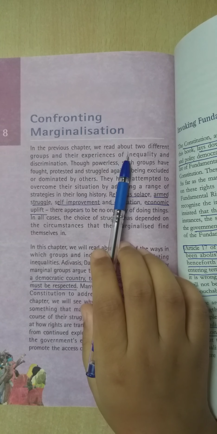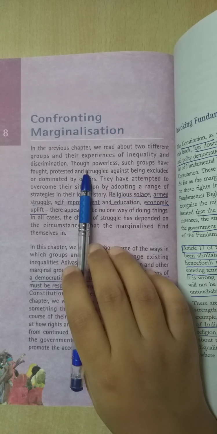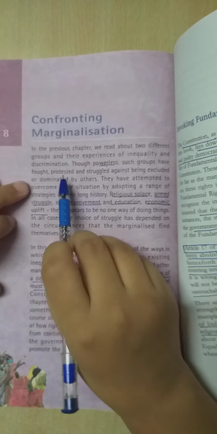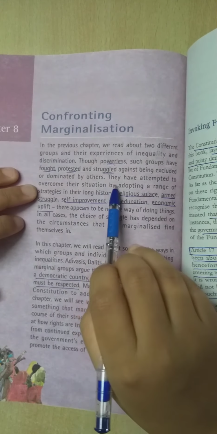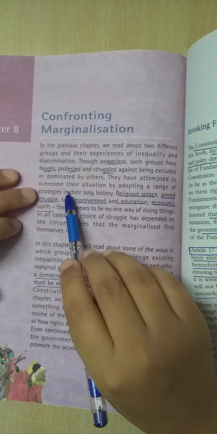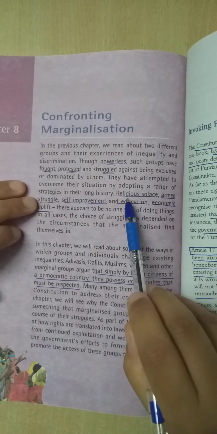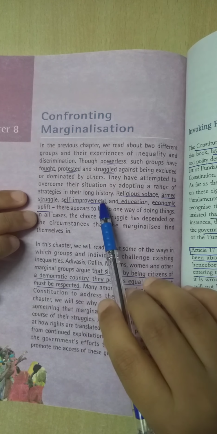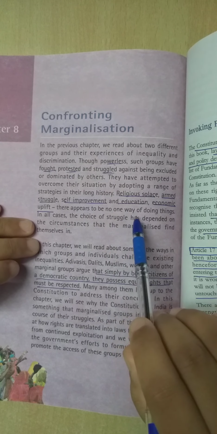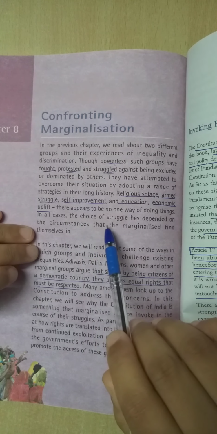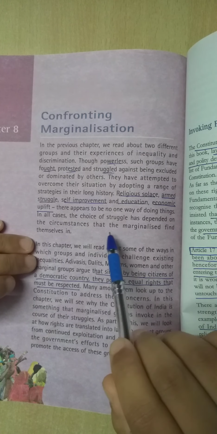In the previous chapter we've read about two different groups and their experiences of inequality and discrimination. Though powerless, such groups have fought, protested, and struggled against being excluded or dominated by others. They have attempted to overcome their situation by adopting a range of strategies in their long history: religious solace, armed struggle, self-improvement and education, economic uplift. There appears to be no one way of doing things. In all the cases, the choice of struggle has depended on the circumstances that the marginalized find themselves in.